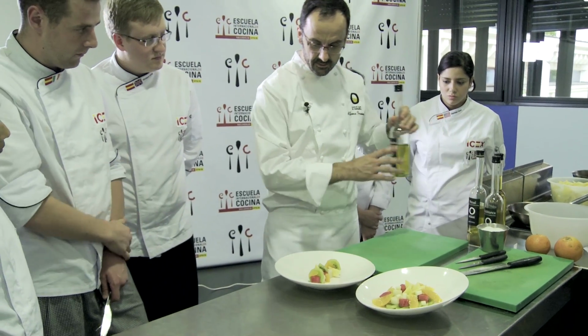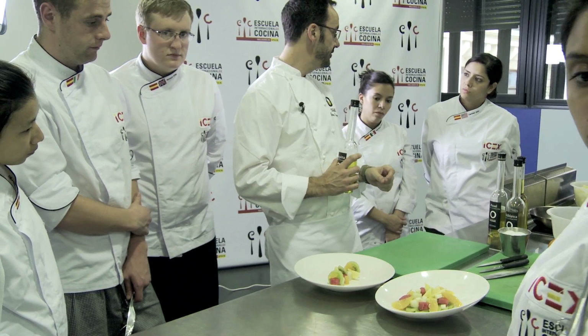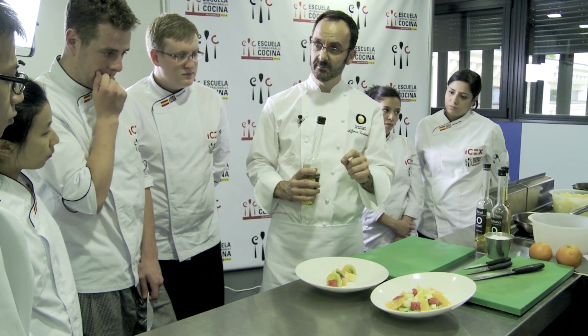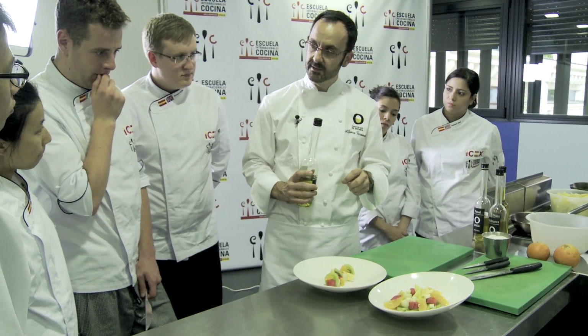Okay. So here we have added some sweet fruits. We have added watermelon and we have added also melon. But why? Because it's not only about the acidity.